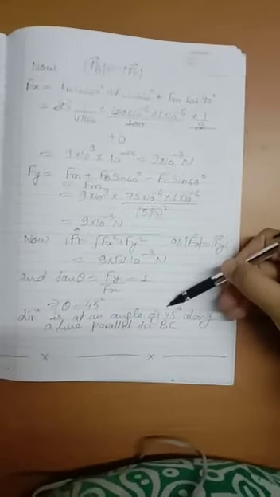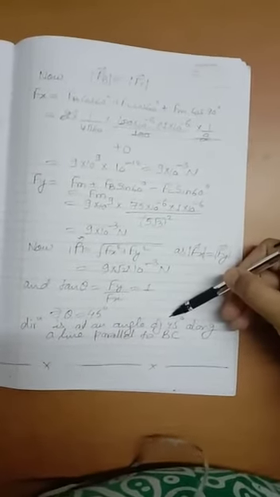So when we have to specify the direction, we have to give the proper statement. The direction is at an angle of 45 degree along a line parallel to BC.